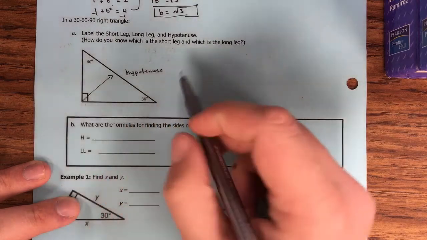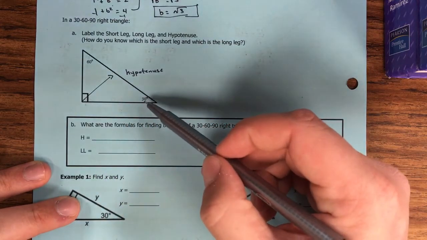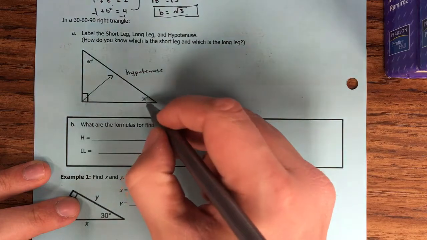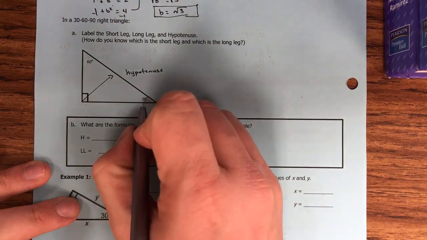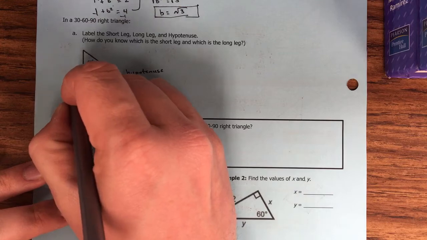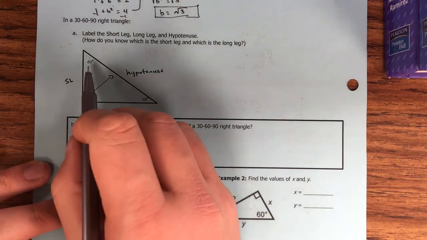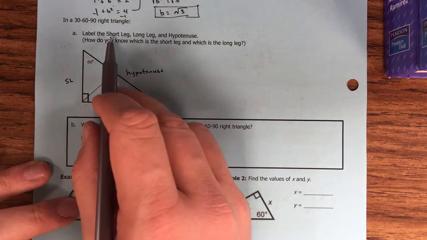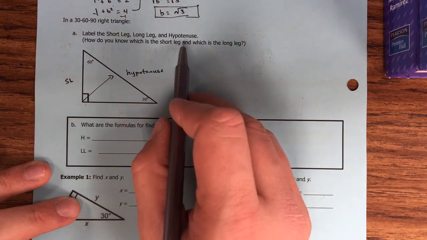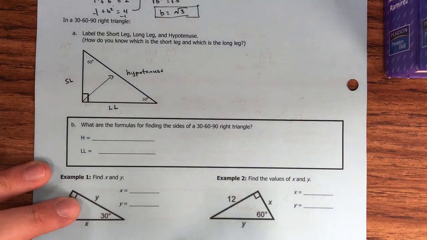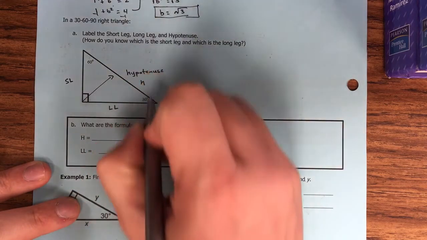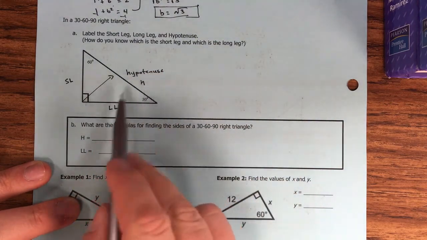But now, since they're not the same, they're not equal, the shortest leg is going to be across from the 30-degree angle. So this is the 30-degree angle, so that would make this the short leg. We've taken care of the short leg, we've taken care of the hypotenuse, now this is the longer leg. And remember, to keep things simple, we're just going to call the hypotenuse h.